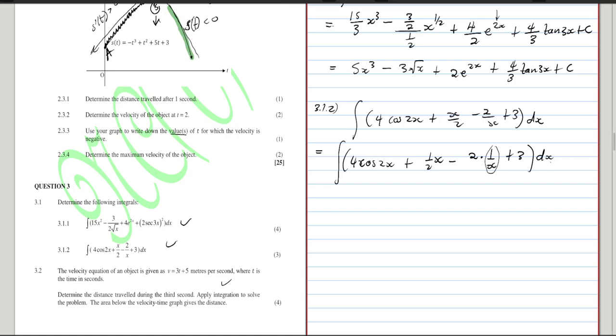Isolate the x as 1 over x, because we know from principle that an integral of anything divided by x is the ln, right? It's the ln. So 4 cos 2x, that's going to be a 4 over 2. We take whatever we find here next to the x, so this is going to be a 2x.